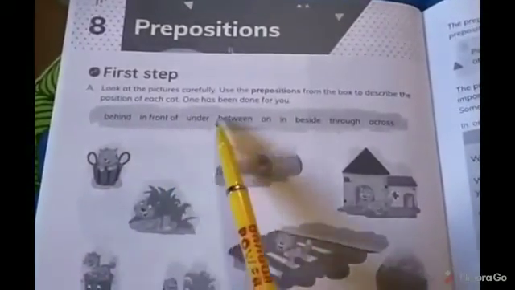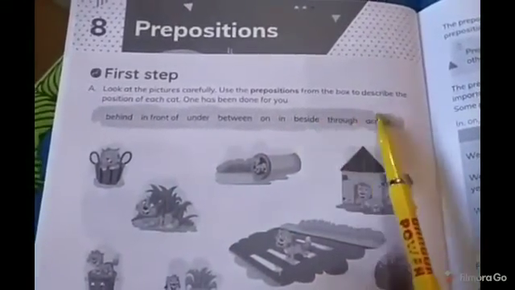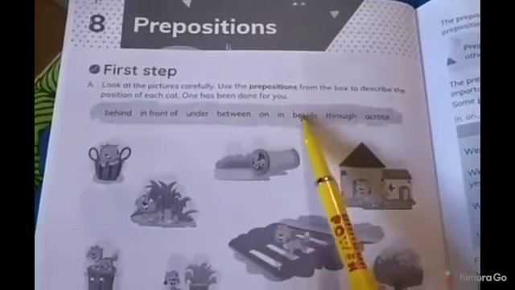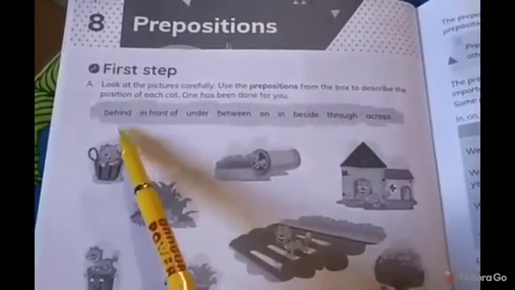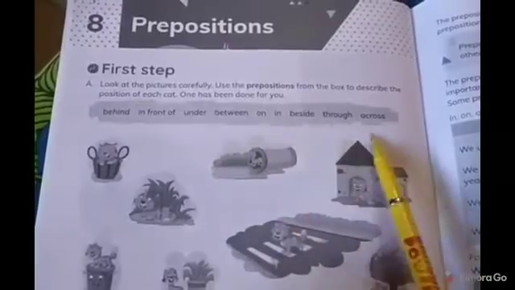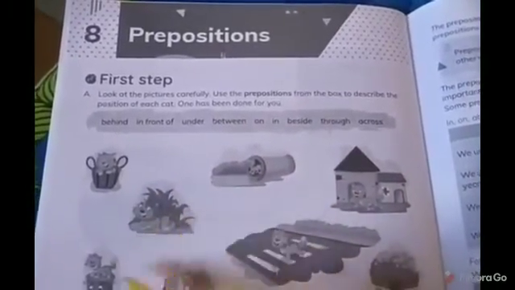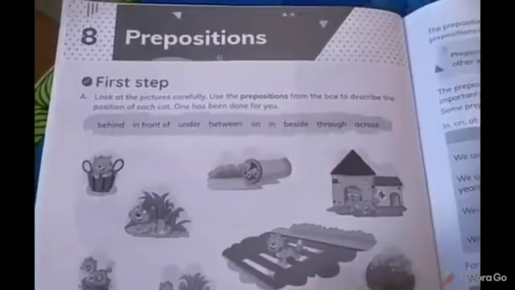So look at the picture carefully. Use the prepositions from the box to describe the position of each cat. One has been done for you, right? So we have to use these words, these are basically prepositions, and then we have to connect them in our sentence, right?